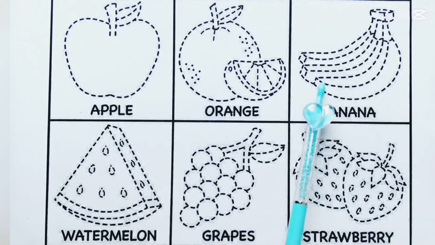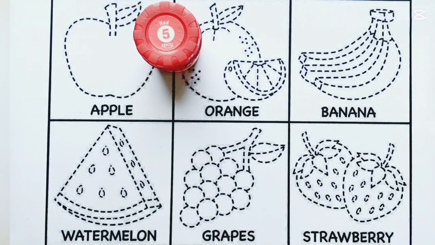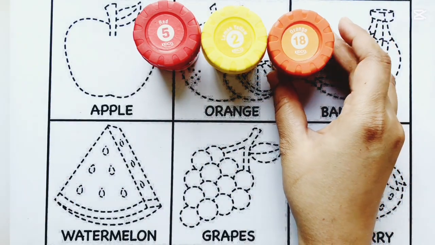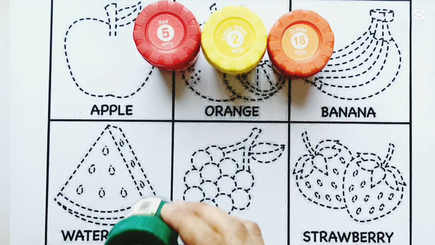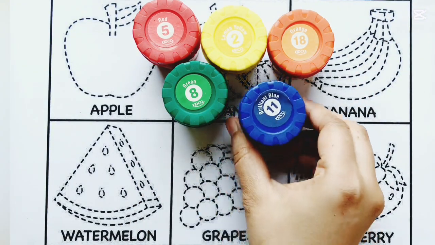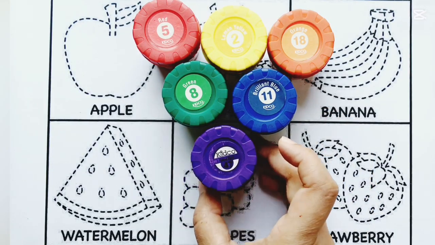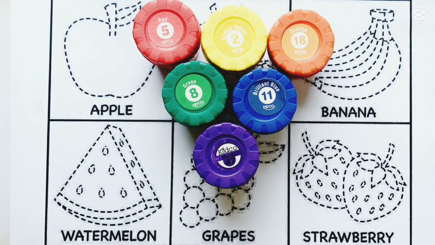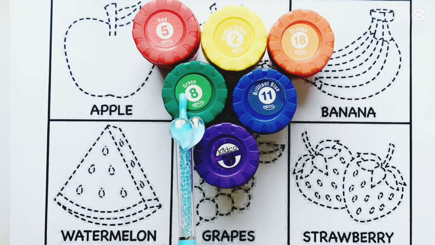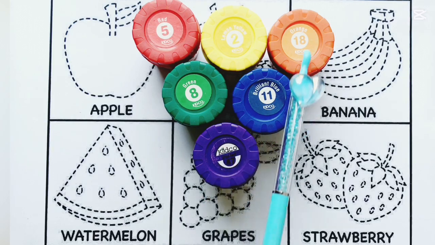I learned color names. Red color. This is a yellow color. This is an orange color. This is a green color. This is a blue color. And this is a purple color. Let's repeat. Red, yellow, orange, green, blue, and purple color.